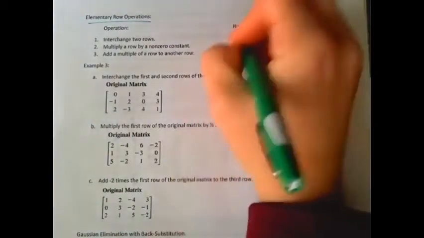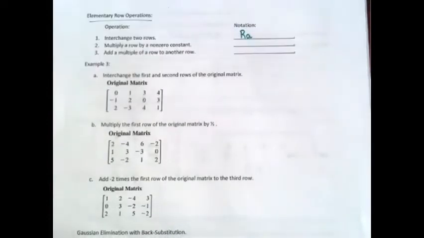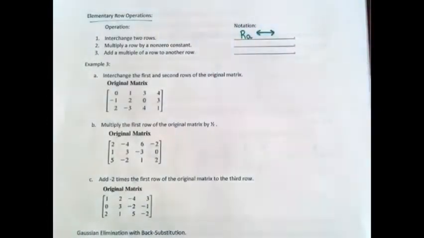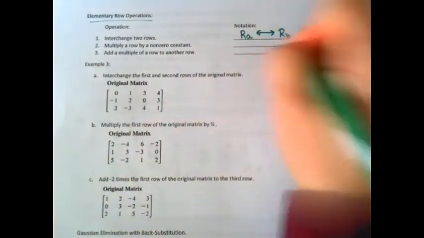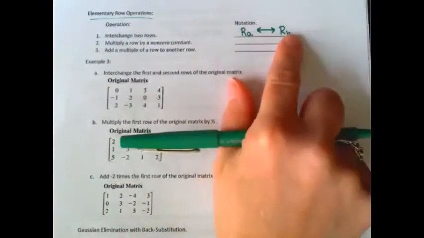Okay, so we can interchange 2 rows, and the notation for that is row A, which may be row 1, and we're going to change it. So we do a double arrow or a line with row B. Okay. That just says we're going to switch row 1 with row 2, and they're just using A and B instead. Okay.